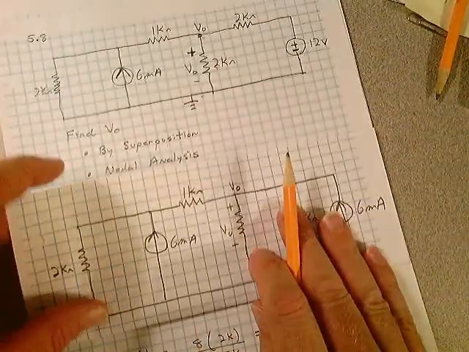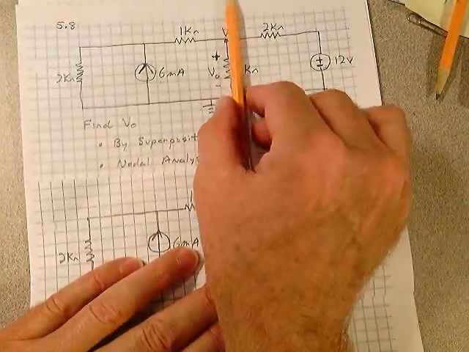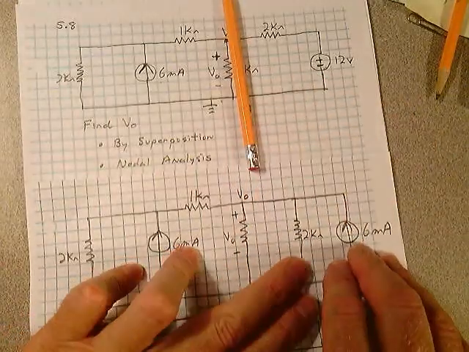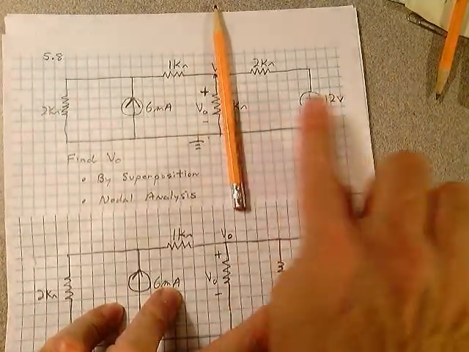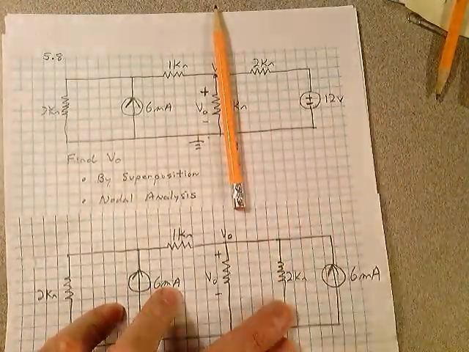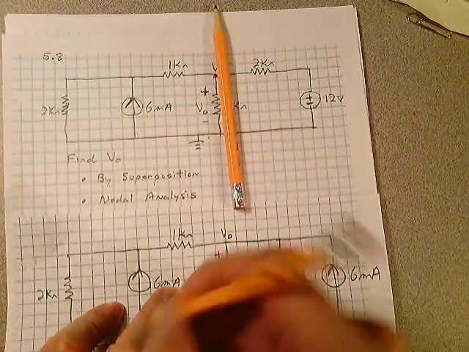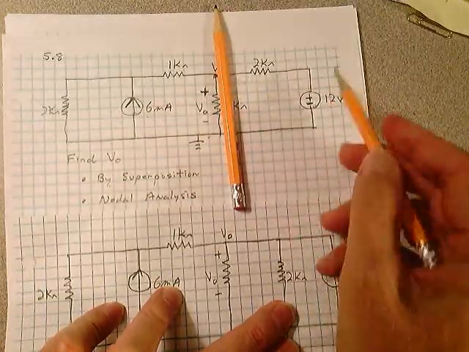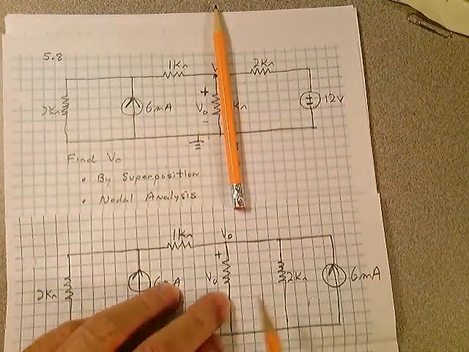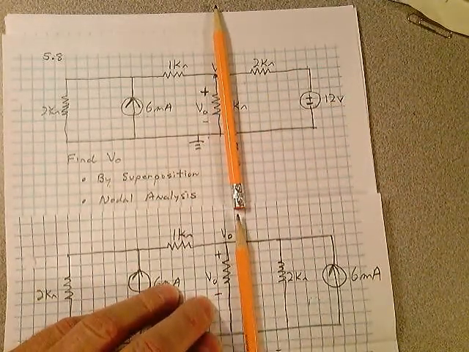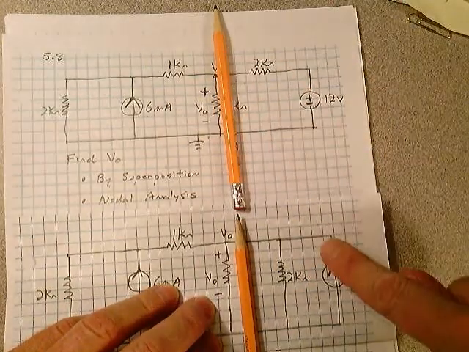I suggest doing this. I'm going to replace everything to the right of my pencil. That's just a voltage source. I can find a short circuit current from this point here to this point here. Basically convert this to a current source like I have down here. So take a look here. Do you understand that this circuit is the same thing?